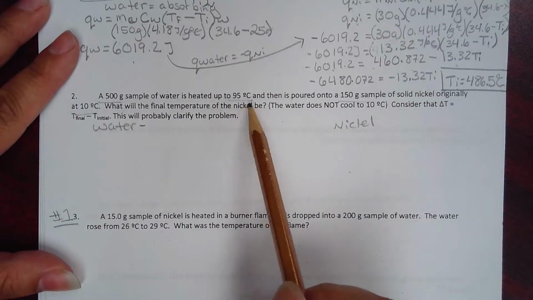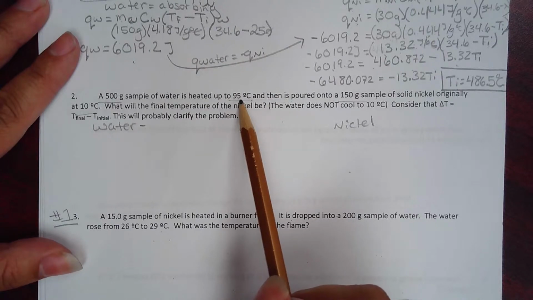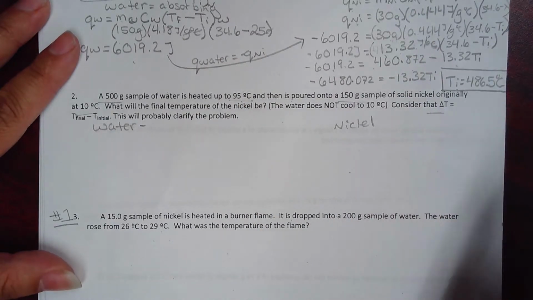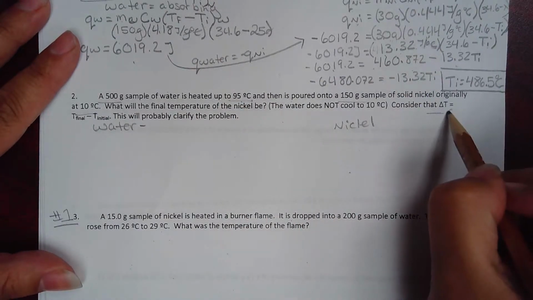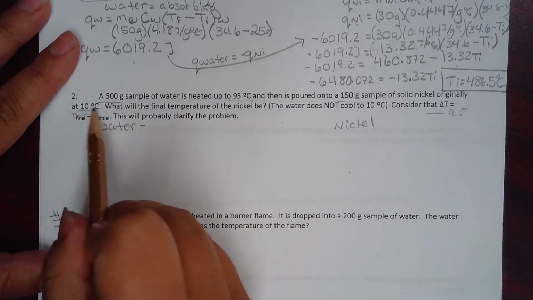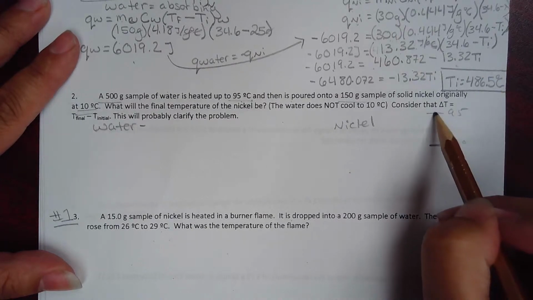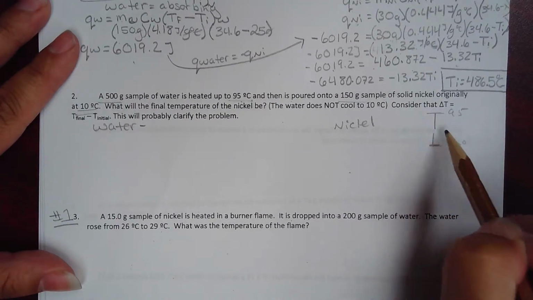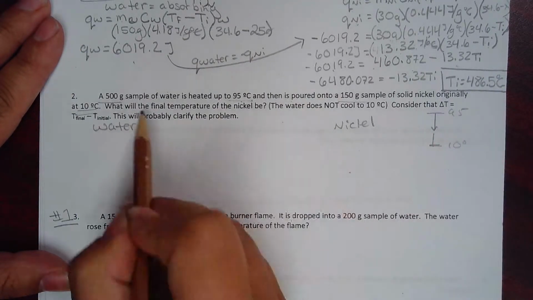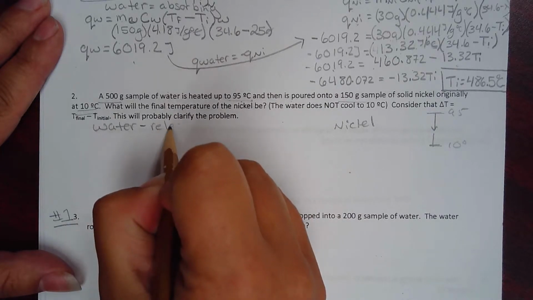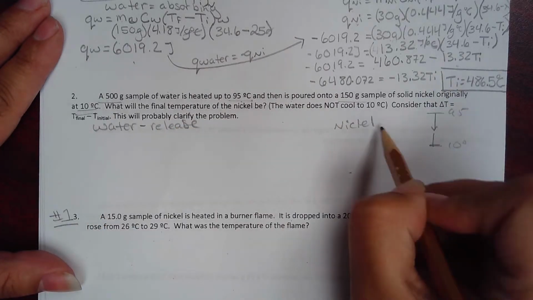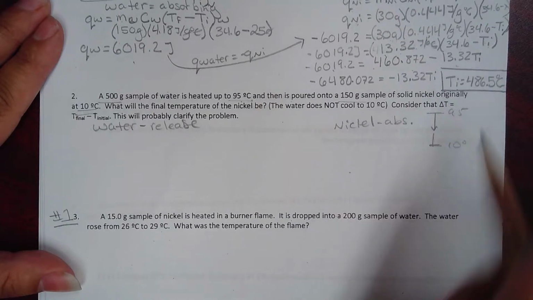The water starts up here at 95 degrees. The nickel starts at 10 degrees Celsius, which is lower. They're going to reach thermal equilibrium somewhere in here. So that means the water is releasing heat and the nickel is absorbing heat.